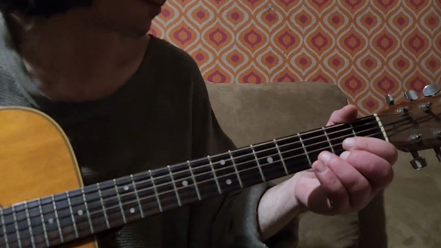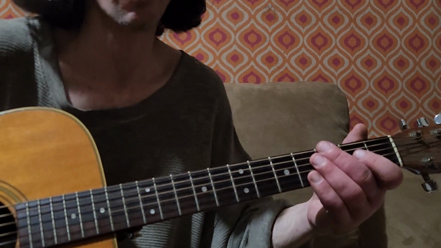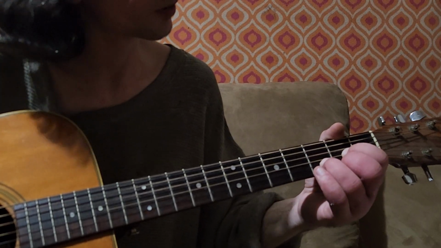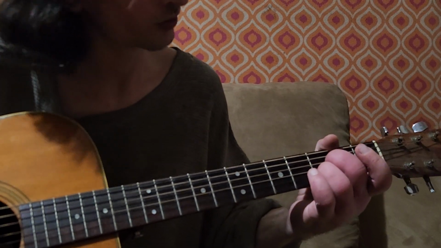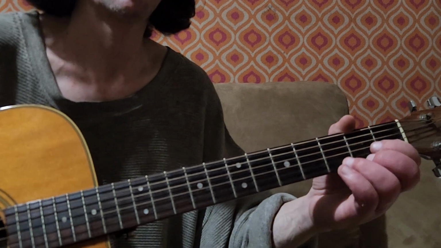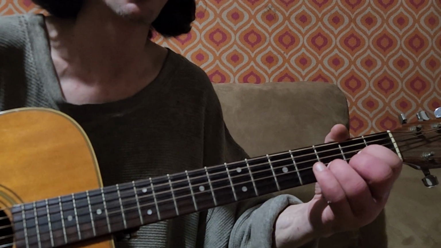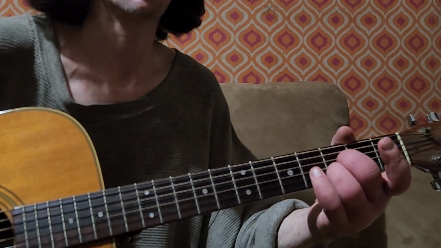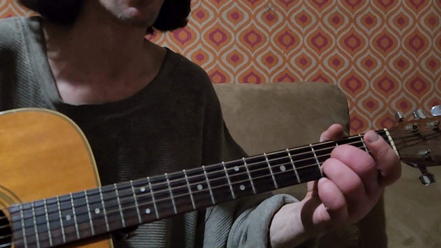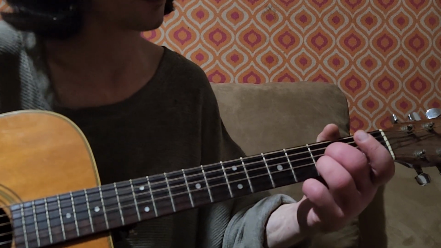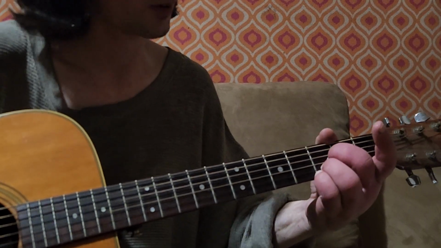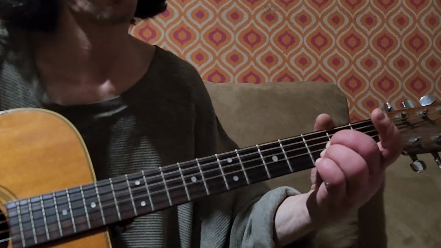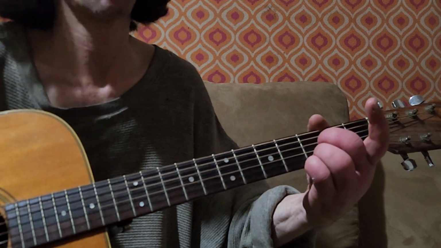Okay. But we're playing off of a D chord. D suspended second, D. This is where the augmented comes in with the suspended second. This is where the augmented comes in with the suspended fourth right there.